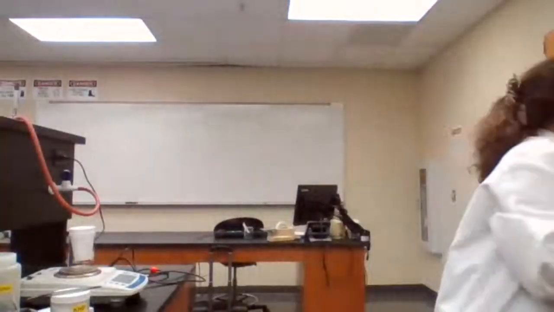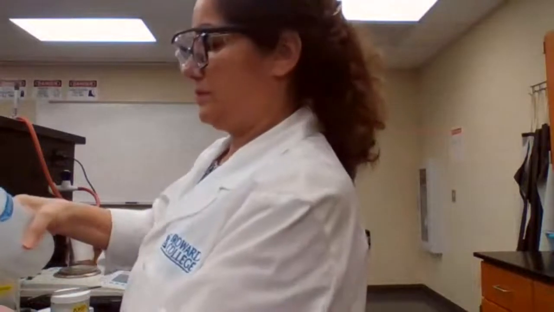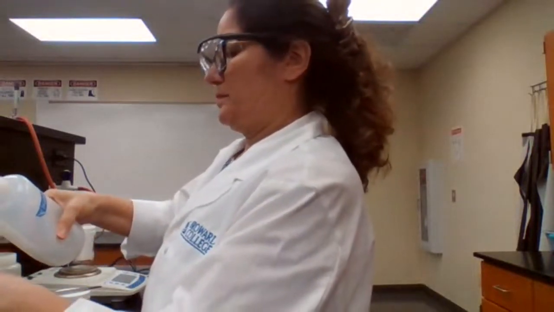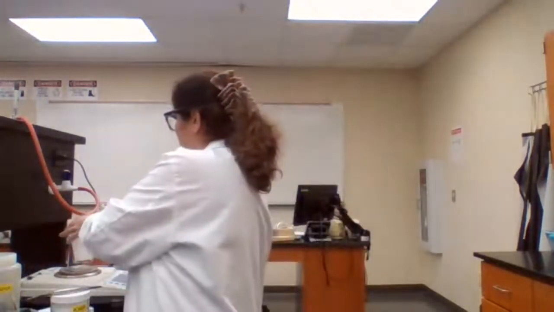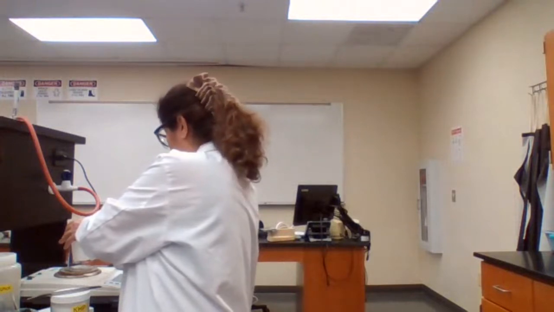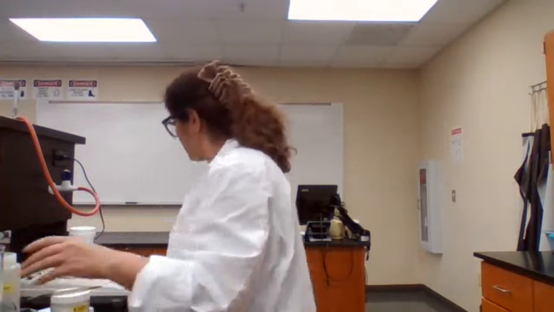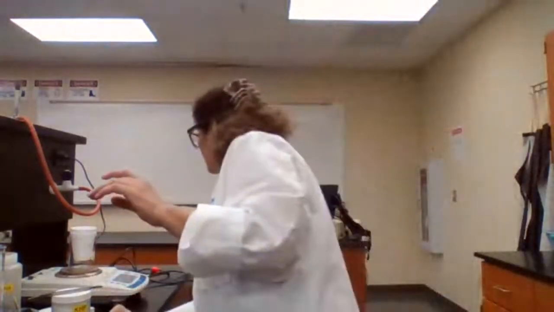Then we are going to place 100 ml of water. Mass of calorimeter plus water equals 269.078.